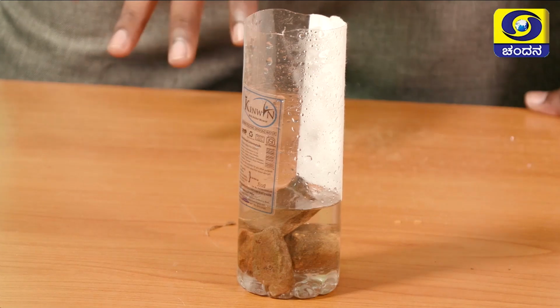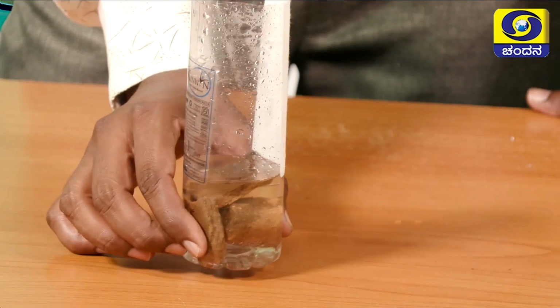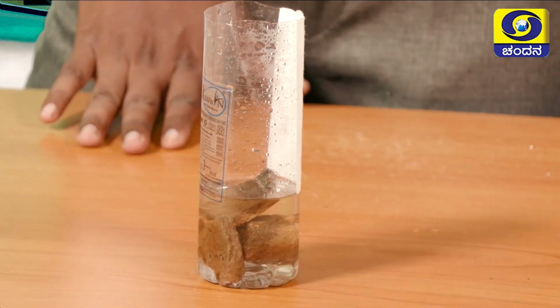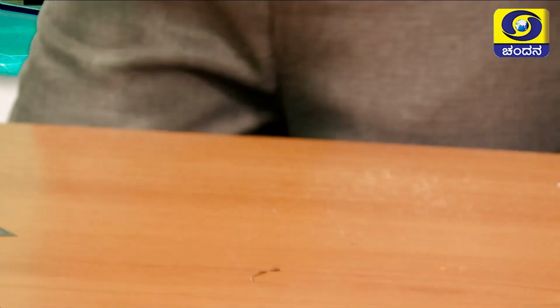So, now I kept this water bottle in an open space during the rainy season. There was heavy rain. So, I kept the water bottle, the rain gauge, outside in an open space for about 2 hours. Okay, let me take that rain gauge and let me measure the amount of water collected in that.